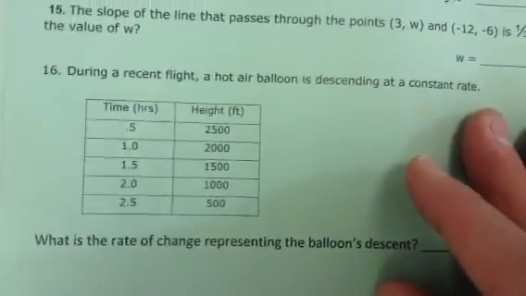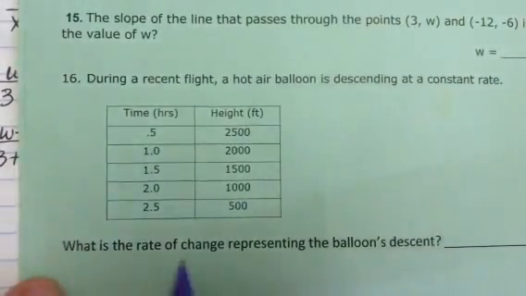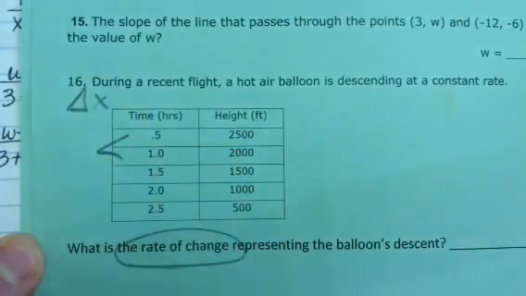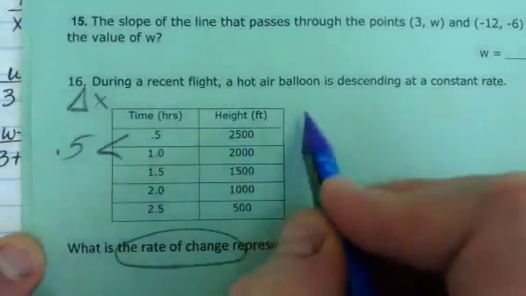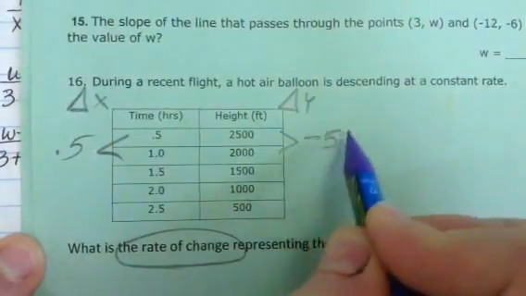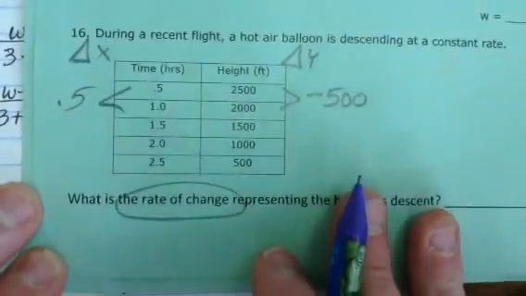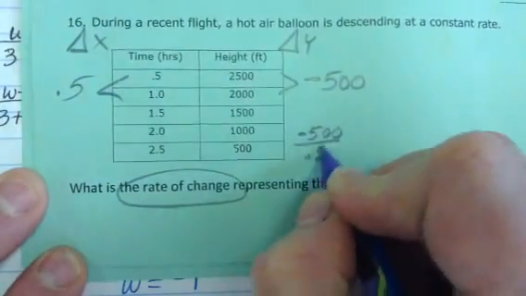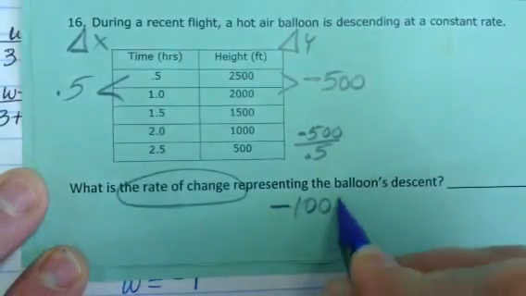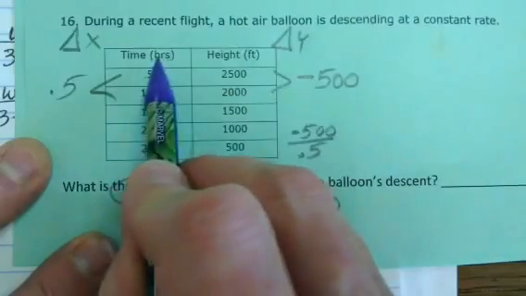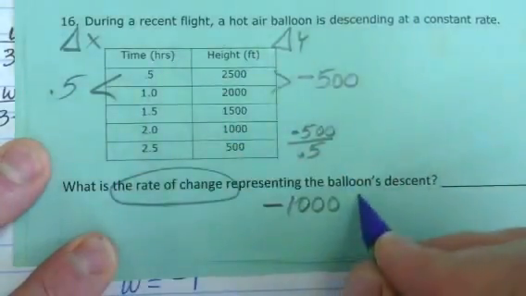So as we take a look at the next one, during a recent flight, hot air balloon, what is the rate of change? How are my inputs, or my x's, changing? They're changing by 0.5. How are my outputs, or the height, changing? It's going down, so I'll say negative 500, and I do delta y over delta x. Negative 500 divided by 0.5 is going to be a negative 1,000, and we're talking about feet per hour.